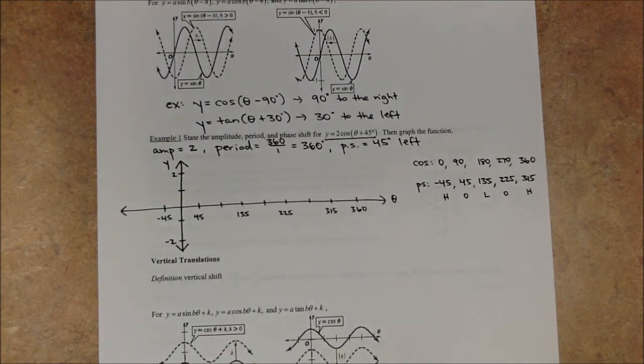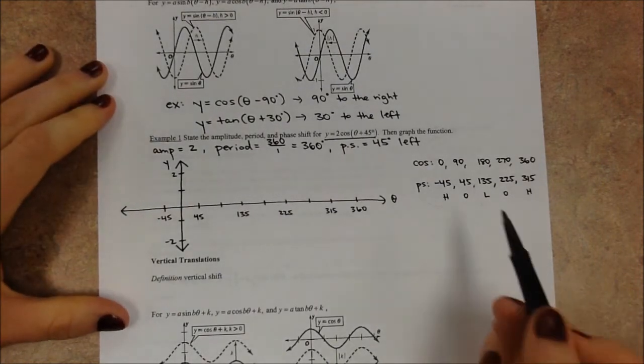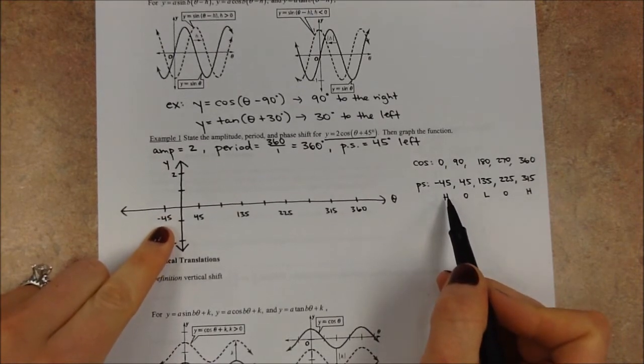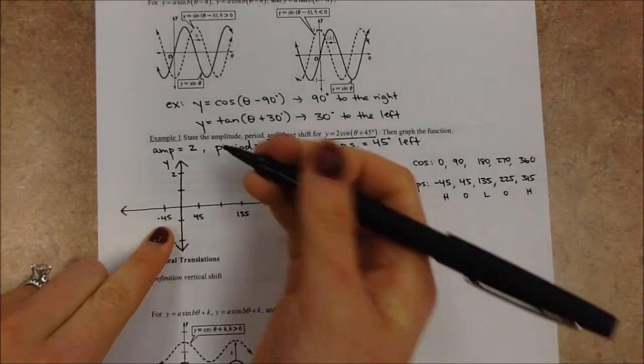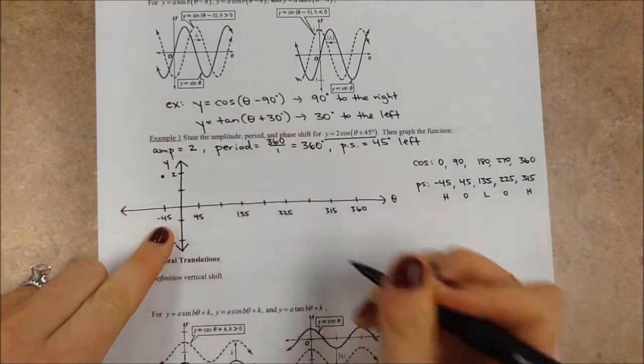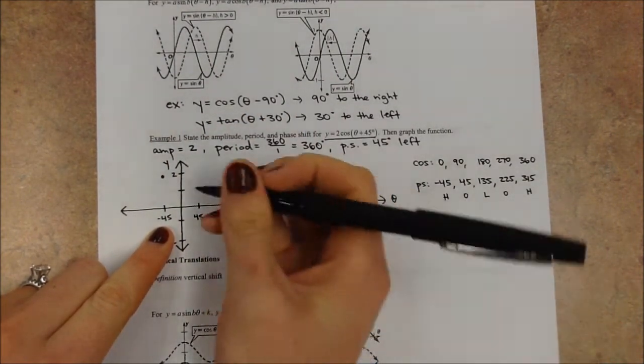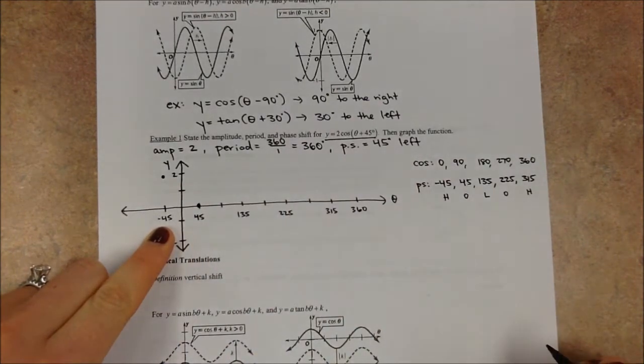All right, so my first point of this particular cycle starts at negative 45 degrees because of my phase shift, and it's at its high point because it's a cosine graph. Its high point is up here at 2 because I changed my amplitude. Then next, I go back to 0. So at 45 degrees, I'm right at 0.